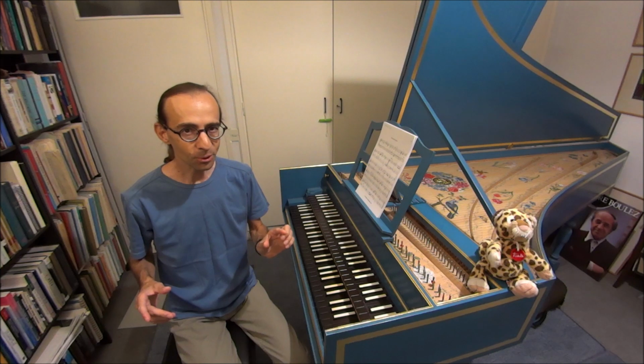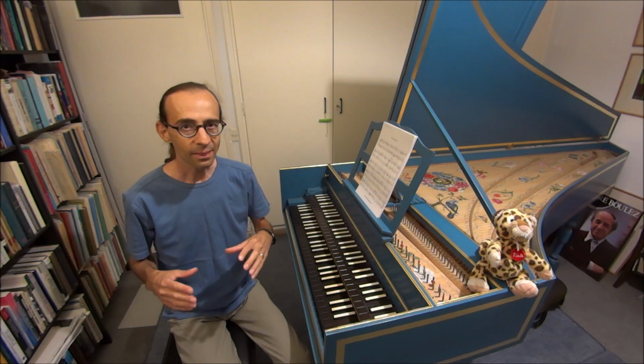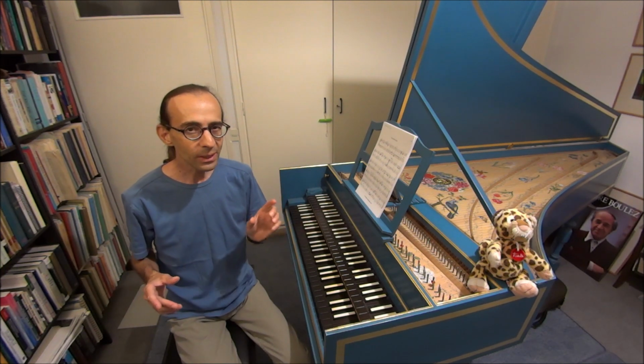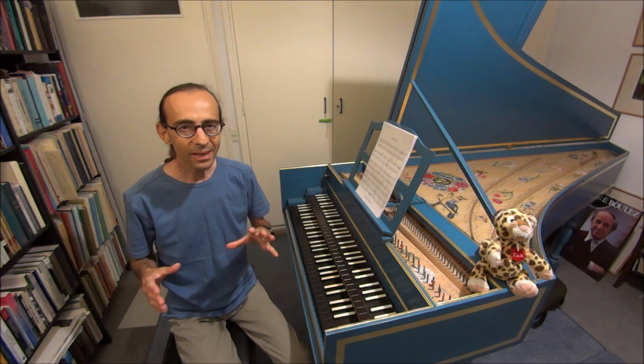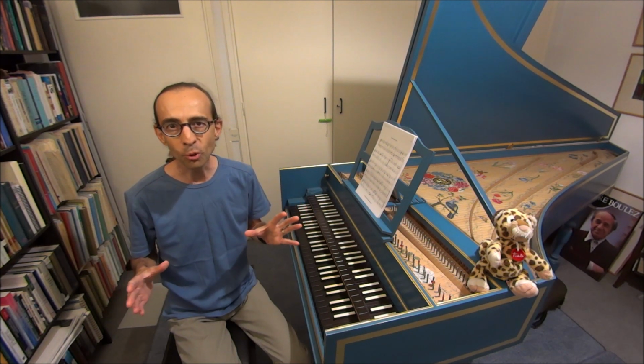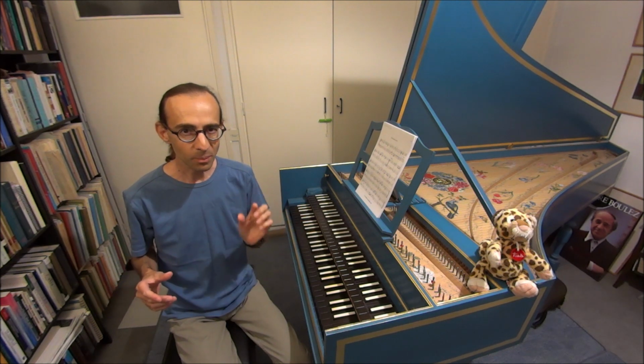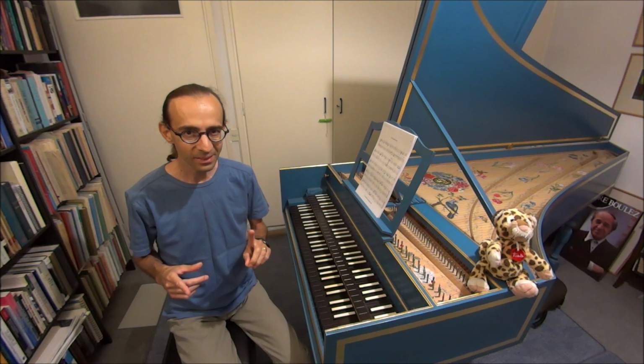In this particular Sarabande grave, the petite reprise is really a variant of the last phrase and adds an extra degree of expressive poignancy, and I'll explain in a minute how that works.